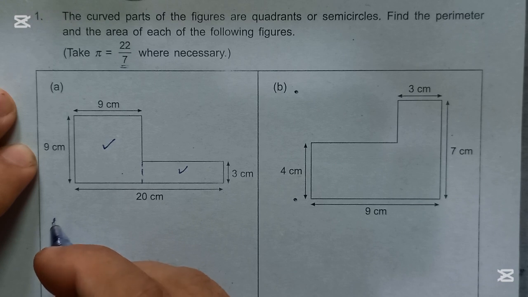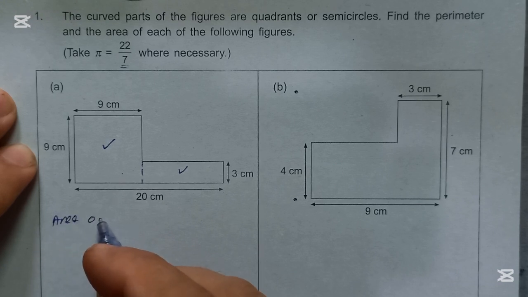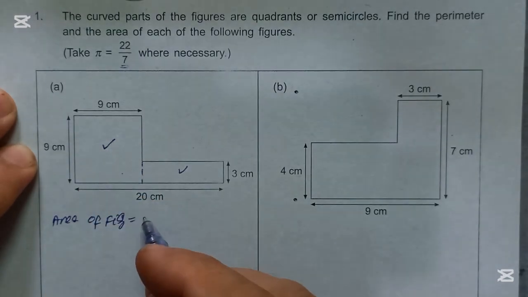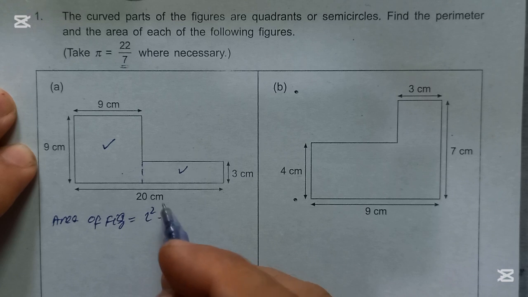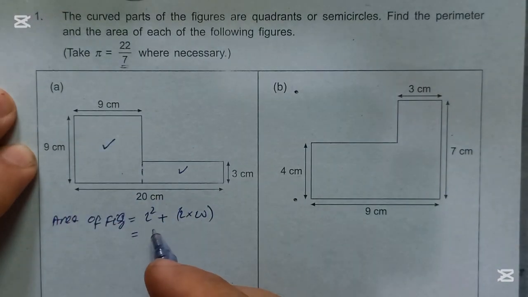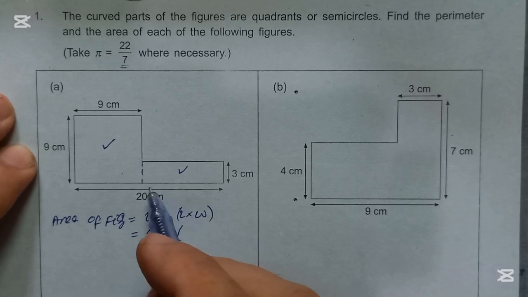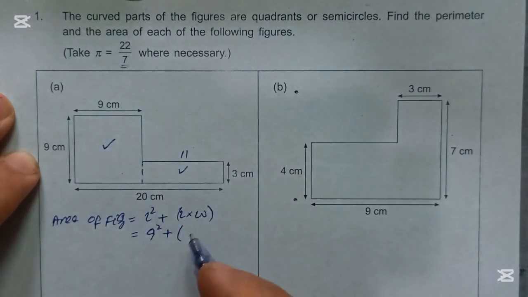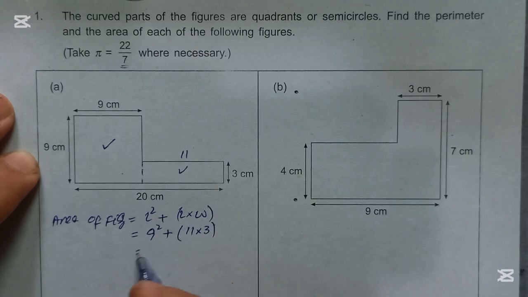So the required area will be equal to, this is a square, the square's area is L square, and this is a rectangle, the rectangle's area will be length into width. So now we will put the values. L is 9, so it will be 9 square, and the length of the rectangle is, if this is 9 and this is total 20, so it will be 11. So 11 is the length and 3 is the width. Solve it on the calculator, you will get the answer. The unit will be centimeter square.